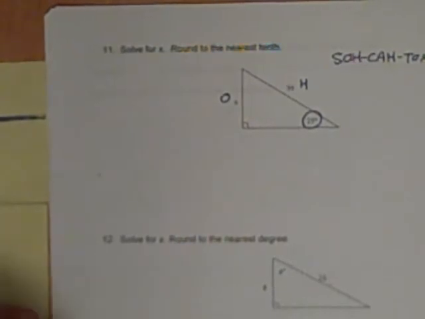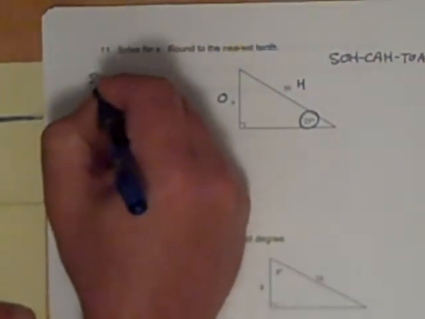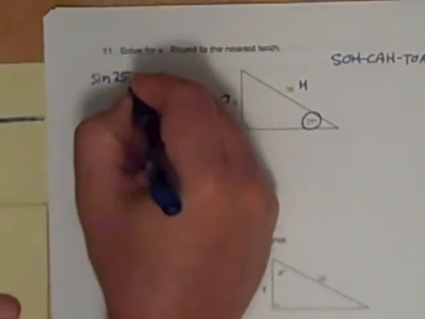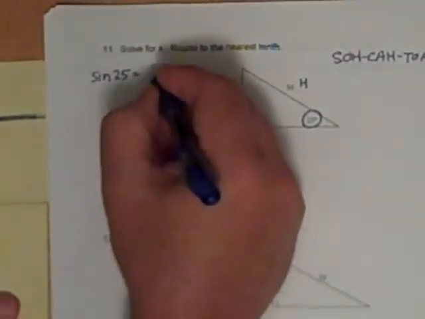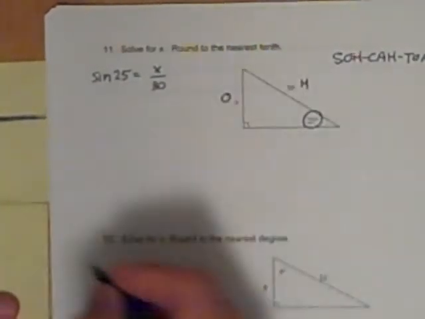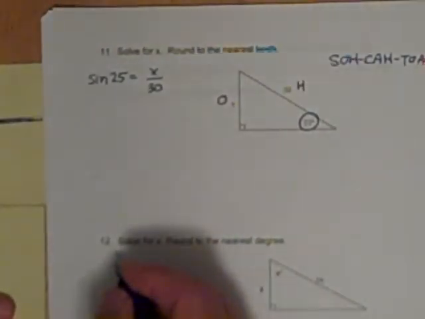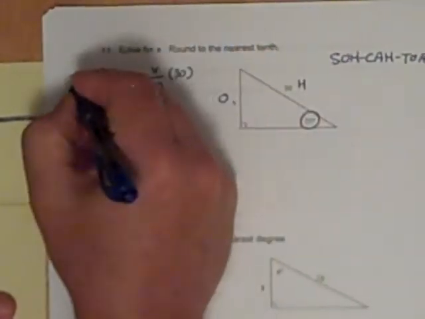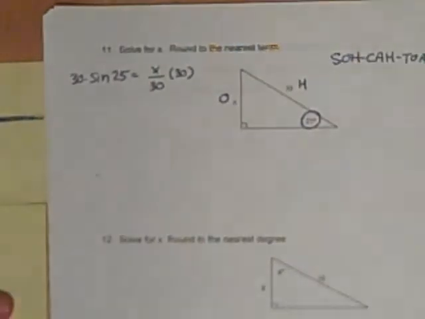Now we'll write out our equation. Sine, then the angle measure, which is 25, equals opposite, which is x, over hypotenuse, which is 30. At this point, all we have to do is solve for x. I multiply both sides by 30. That will leave me with x on the right side.